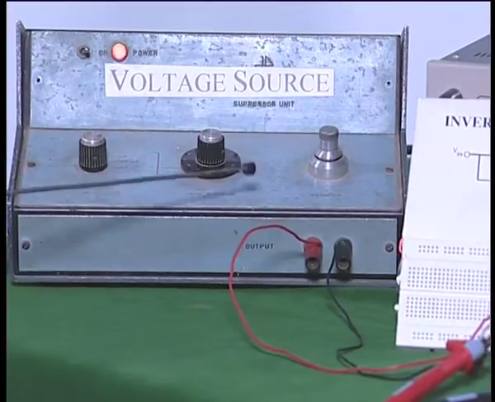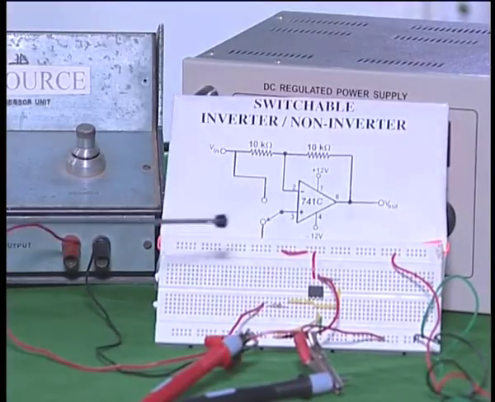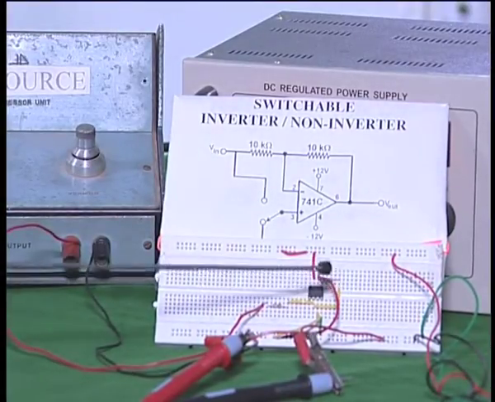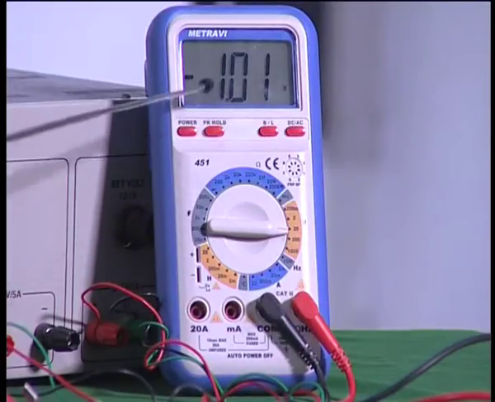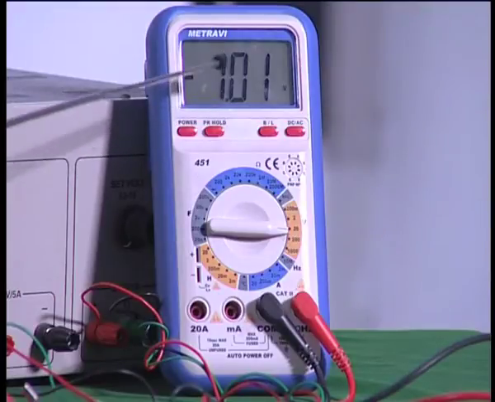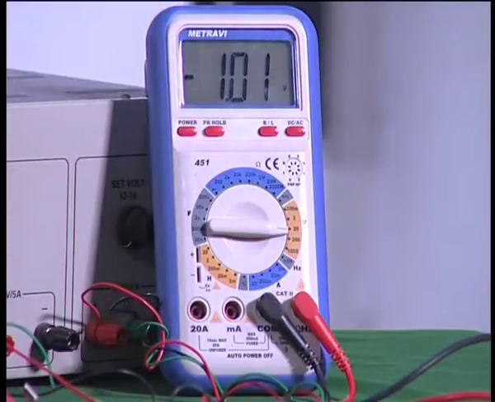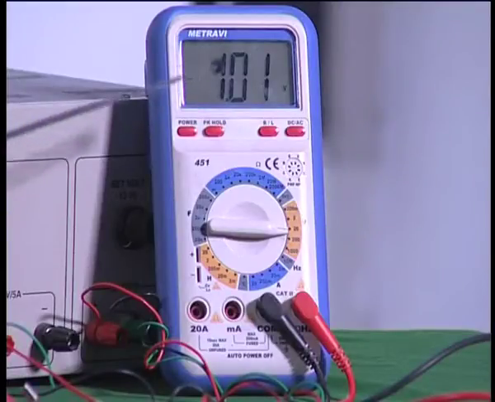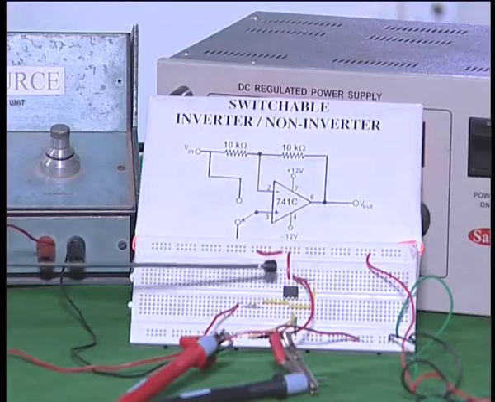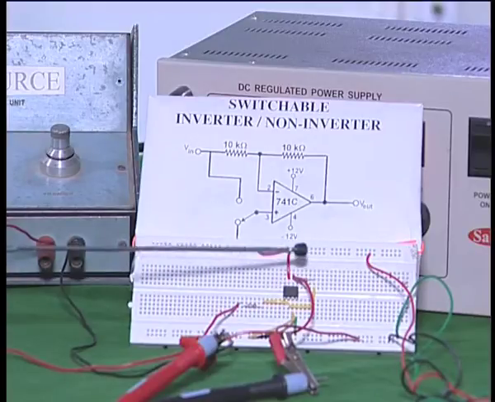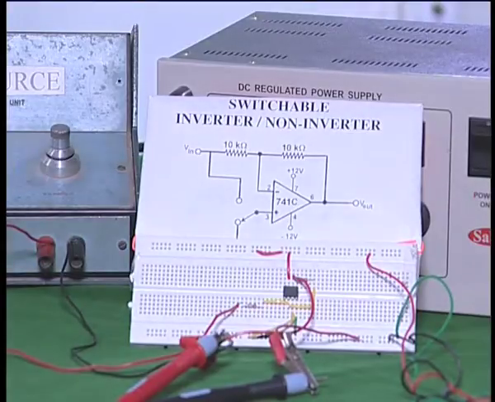This is a millivolt source, and the output of the millivolt source is connected as the input, and the output of the operational amplifier is connected to a multimeter which is in the voltage scale, and it is now reading minus 1.01, which is the output voltage. So, the output voltage now for this circuit is minus 1.01. Now, what I want you to see is, let me quickly take out the multimeter from the output and connect it to the input, and at that time you observe what the multimeter reading is.